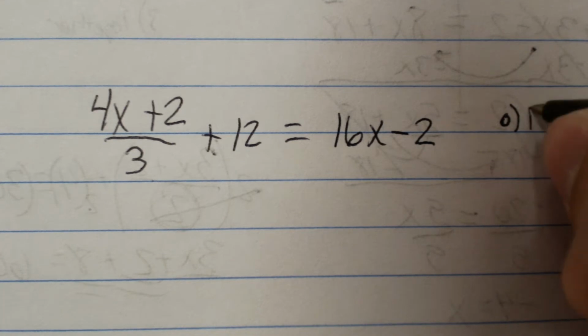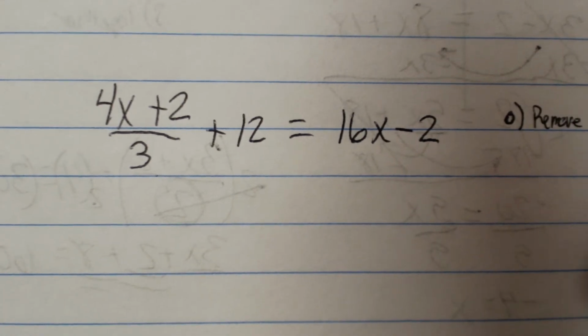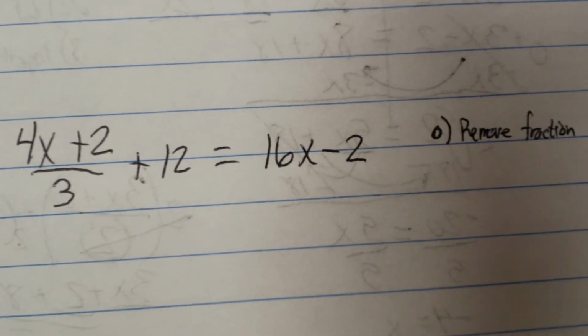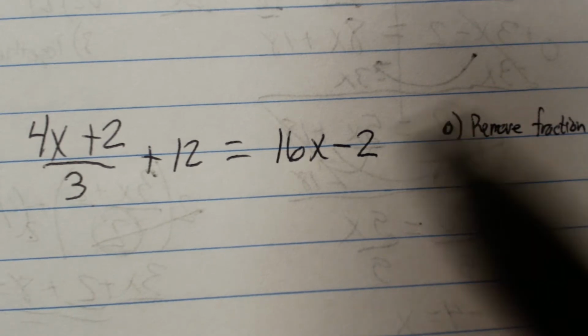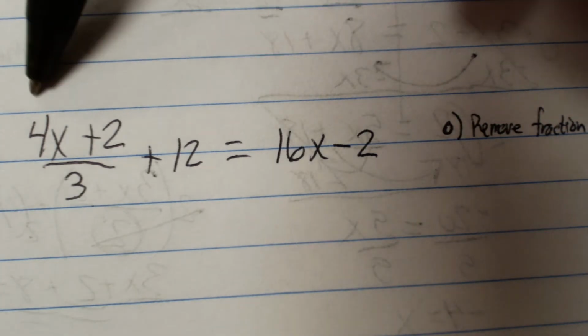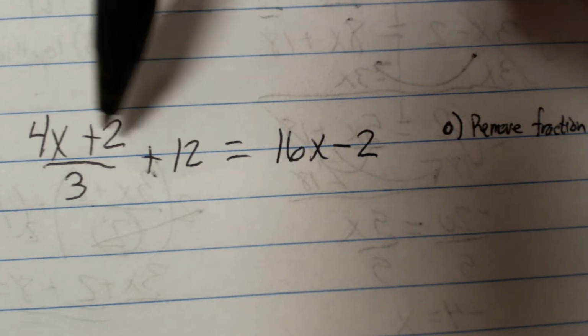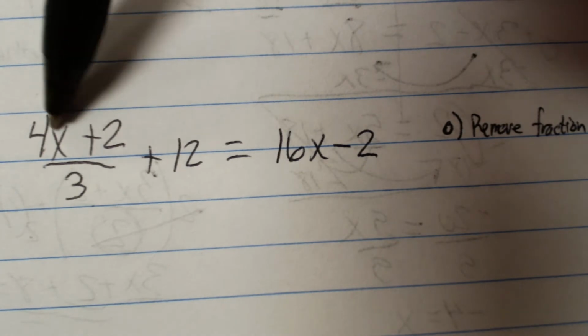Okay, remove fraction. So removing this fraction is kind of step zero. You've got to prepare your equation. We know that fractions are just pieces of something. So this is saying you've got this equation, 4x plus 2, and you want a third of that. You want to divide whatever this is by 3.